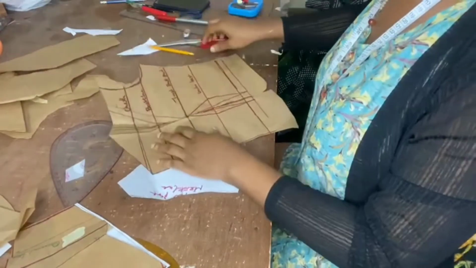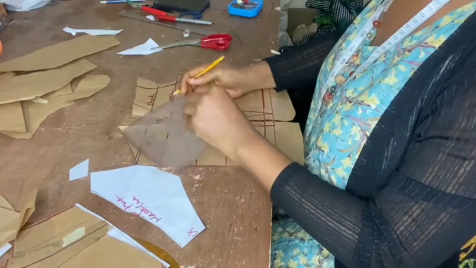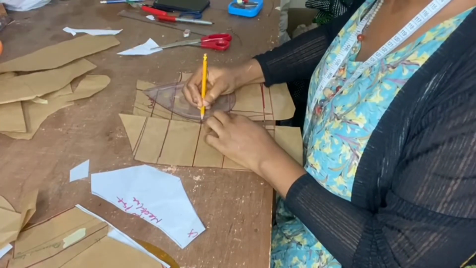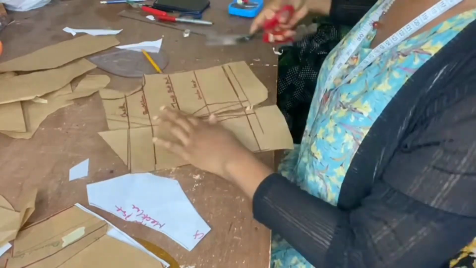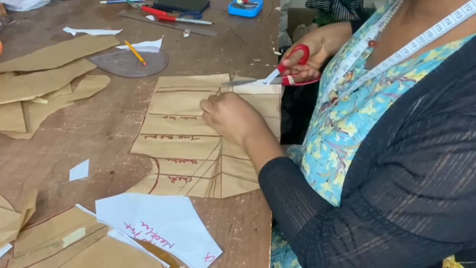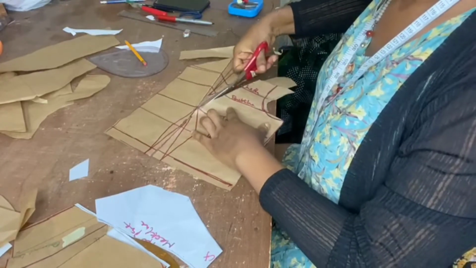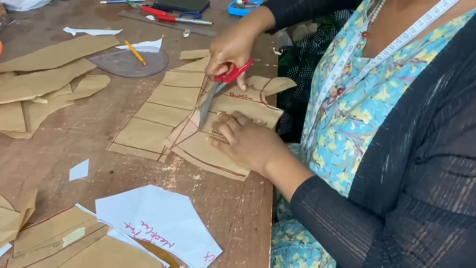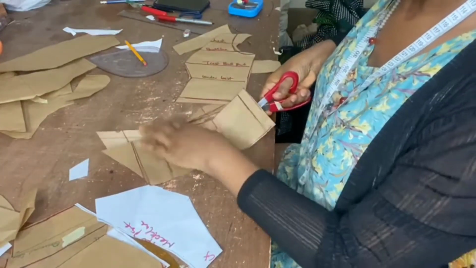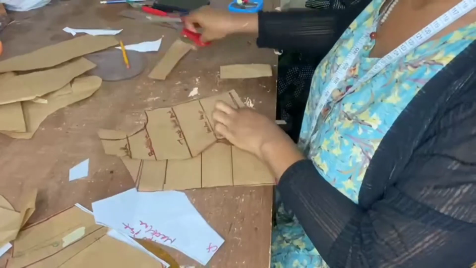So at the end of the day, you should have this, and you can go ahead and blend your bust point. And you cut out. So I'm just going to cut this out. This is it.